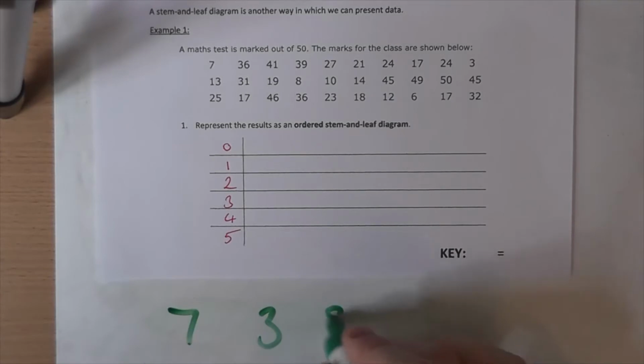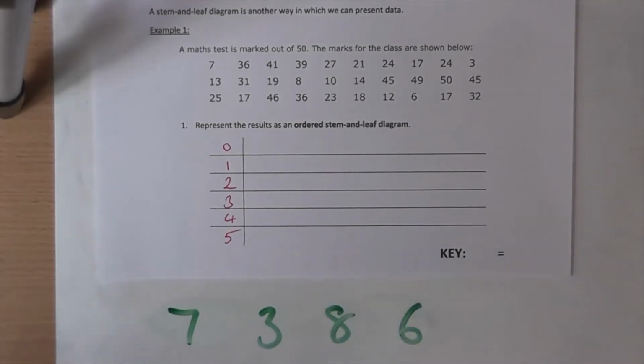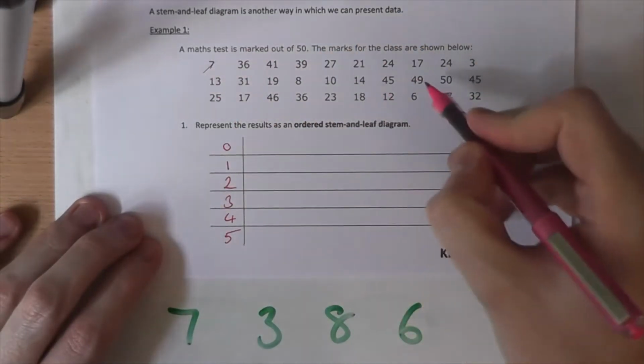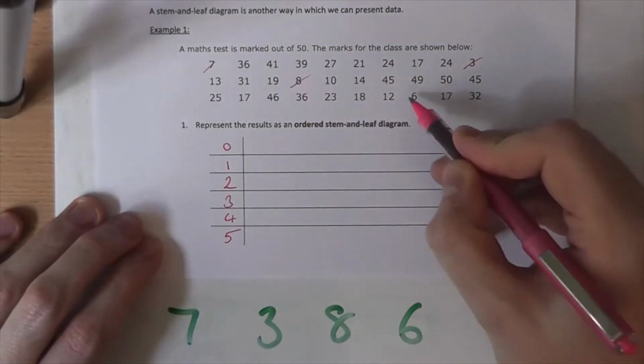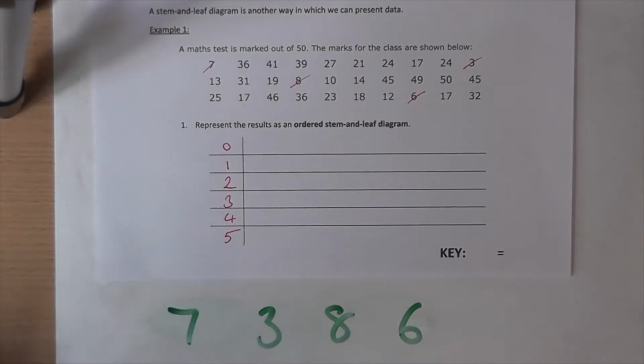So here we have the 7, and we have the 3, and we have the 8, and we have the 6. And as I pick them out, I'm going to cross them out of the list so that I'm not looking at them anymore. The 8 and the 6. I'm going to check carefully to make sure that there aren't any I've missed. No, there aren't. Okay. 7, 3, 8 and 6.